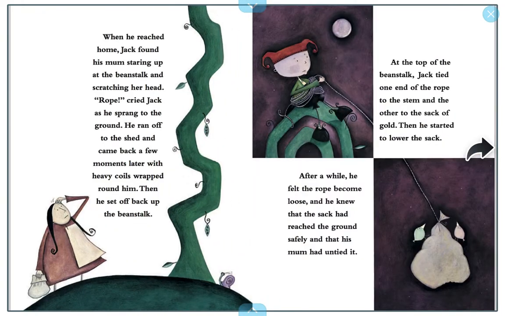When he reached home, Jack found his mum staring at the beanstalk and scratching her head. "Rope!" cried Jack as he sprang to the ground. He ran off to the shed and came back a few moments later with heavy coils wrapped around him. Then he set off back up the beanstalk. At the top of the beanstalk, Jack tied one end of the rope to the stem and the other to the sack of gold. Then he started to lower the sack. After a while, he felt the rope become loose, and he knew the sack had reached the ground safely and that his mum had untied it.